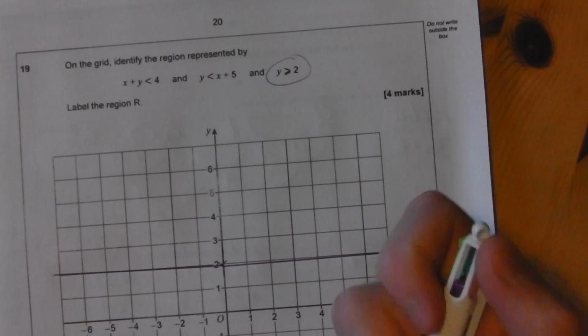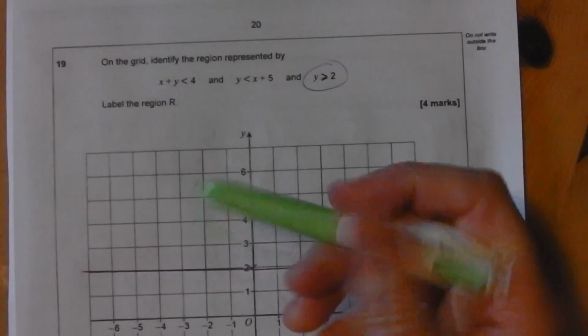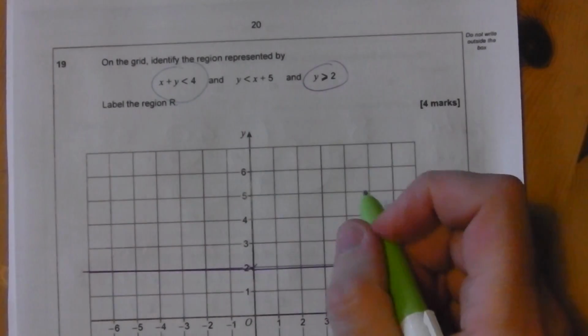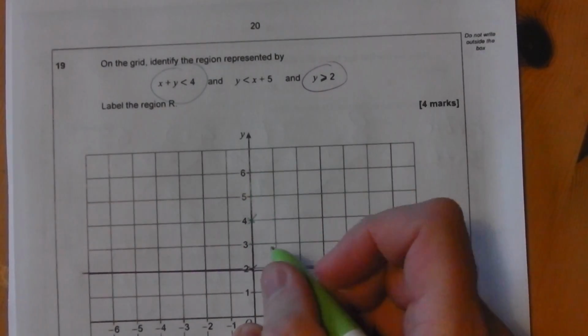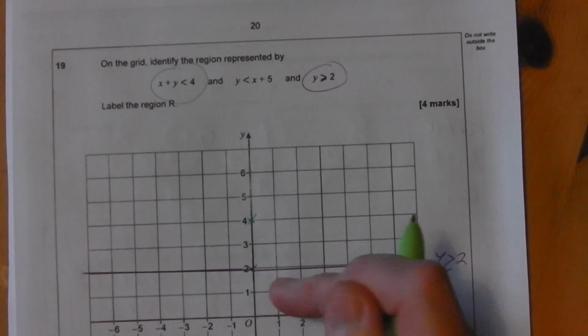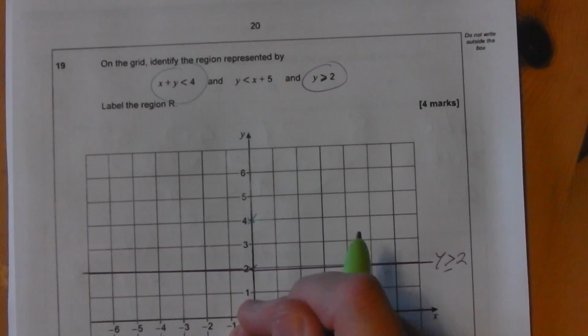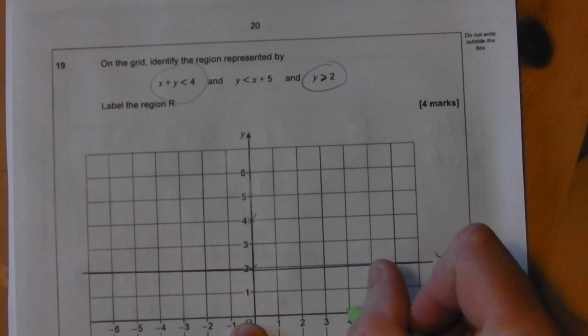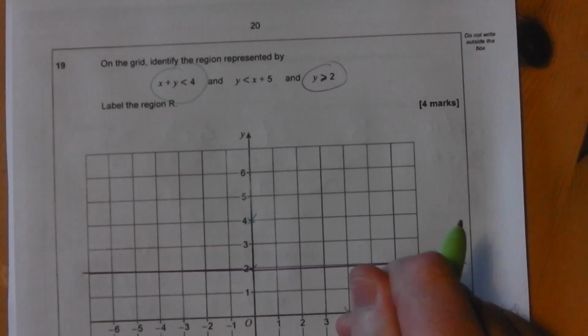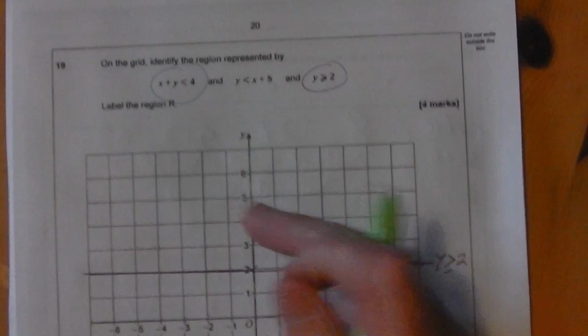The second one I'm going to work with, I might as well do this one, x plus y equals 4. So if x is 0, y must be 4. And if y is 0, then we know that the x must be 4 as well. Okay, so we can work on that one there. So x is 4, y is 0, gives us 4, and so on.